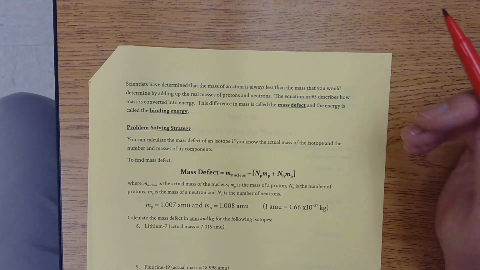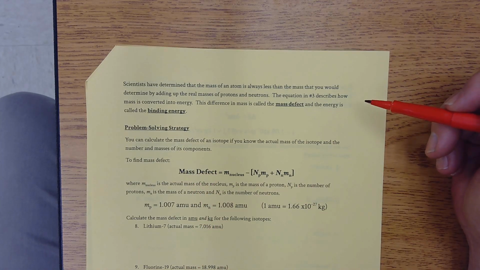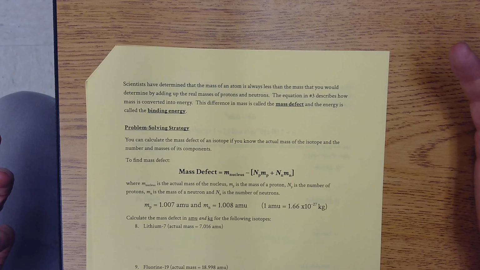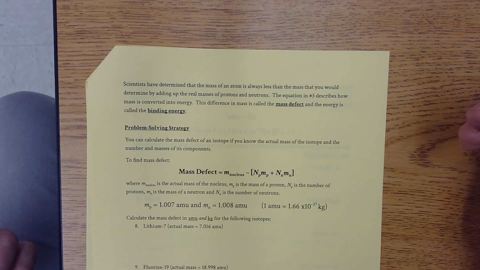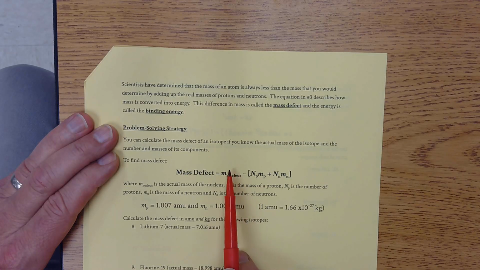The first thing we're going to do is figure out the mass that we have here, and it's something called the mass defect. It turns out that when you calculate the mass of an atom, if you just added up the masses of the protons and neutrons, it doesn't really equal the actual mass. So we're going to have to figure out what's called the mass defect. It's the difference in masses between what we think it might be and what it actually is. We're going to use this equation.